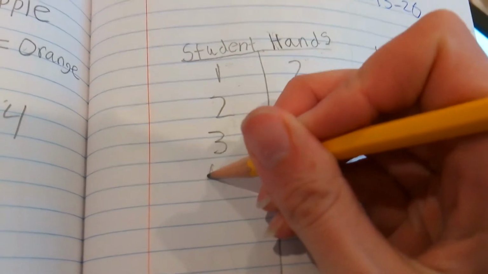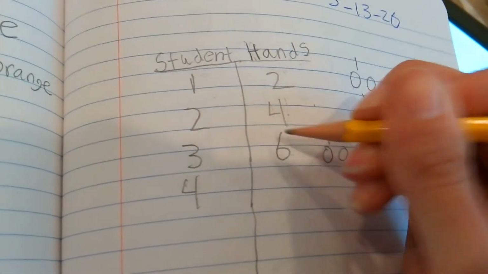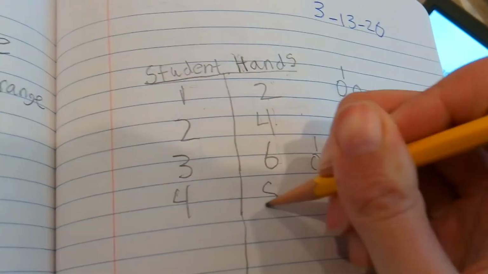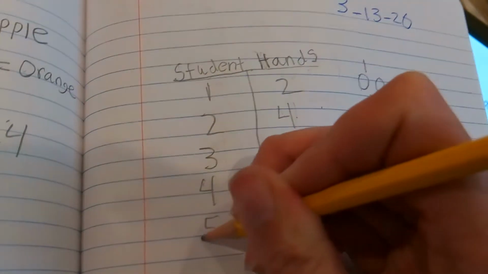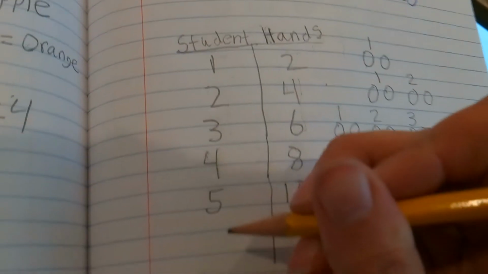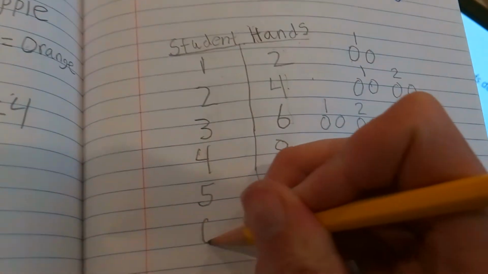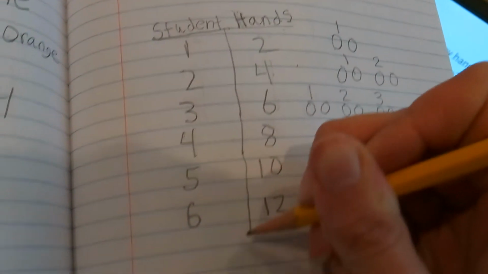So help me out. I know what comes after 3 is 4, and then 2, 4, 6, 8. Then 5, 10, because remember, I'm counting by 2s. 6, 12.